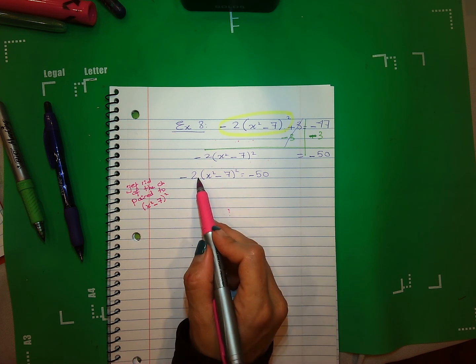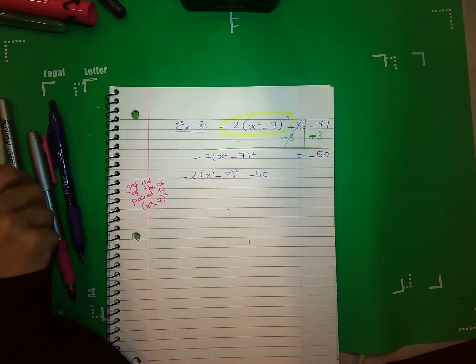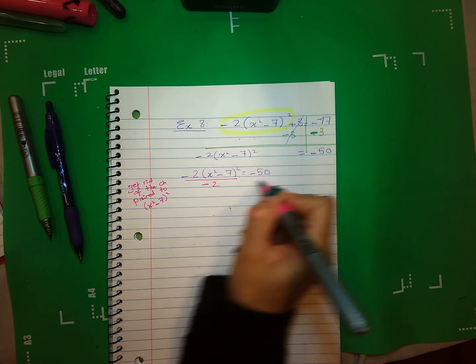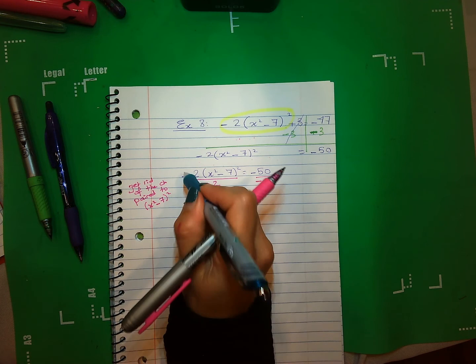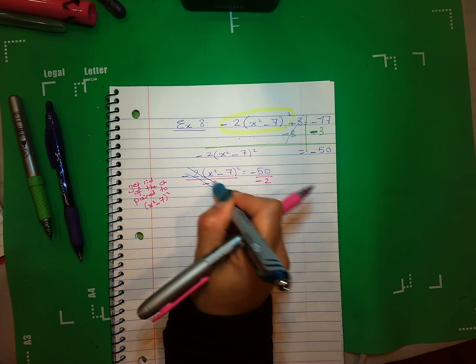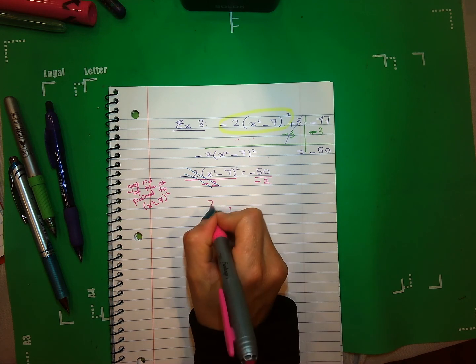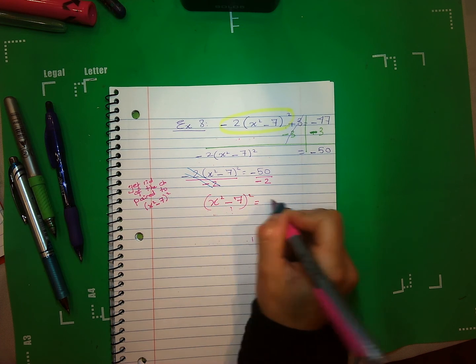It's multiplication. So I will need to do the opposite of multiplication, which is divide by negative 2 on both sides. Positive and positive crossed out. 2 and 2 crossed out. So I would have (x squared minus 7) all squared equals 25.